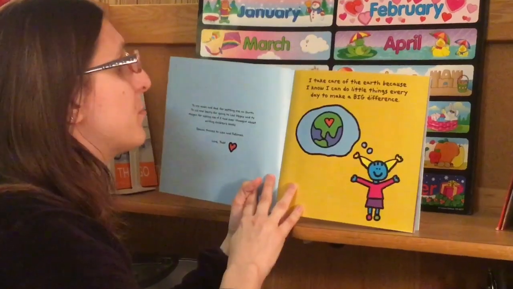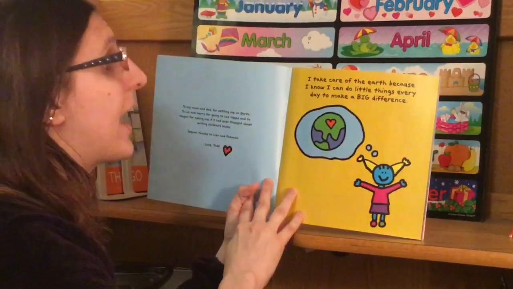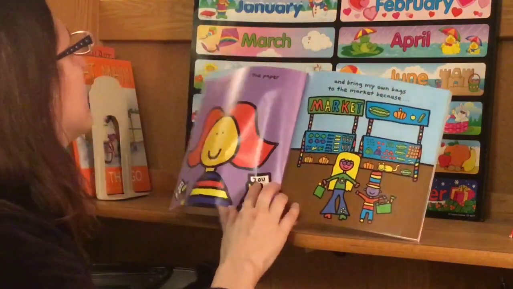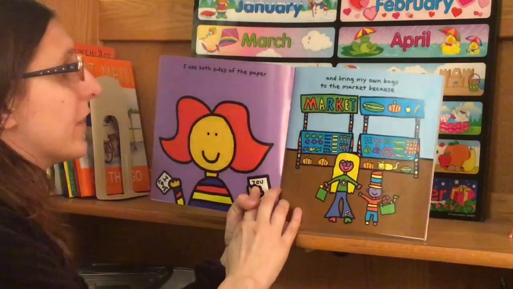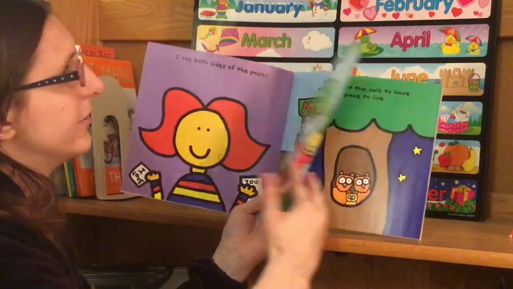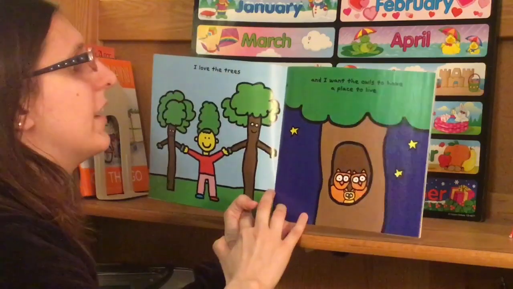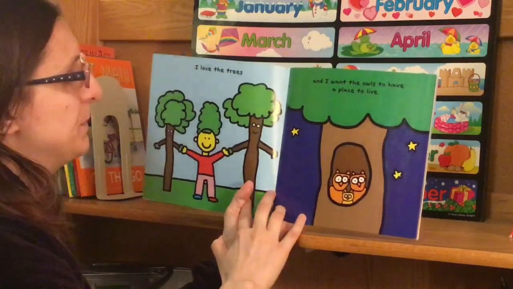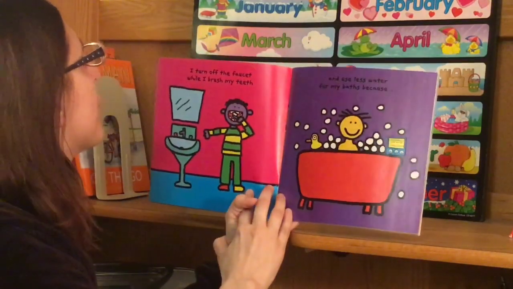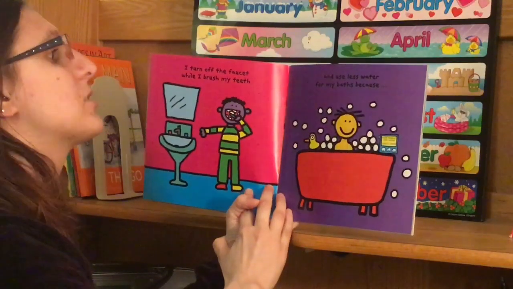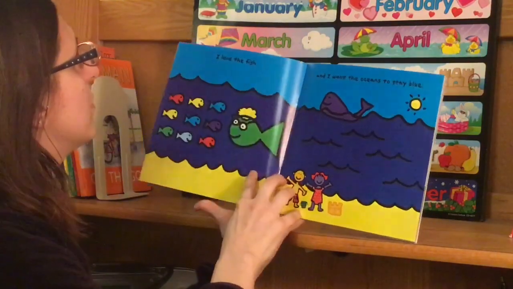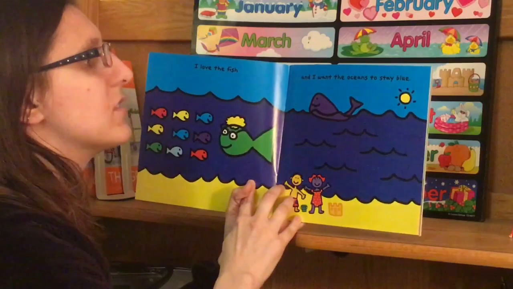I take care of the earth because I know I can do little things every day to make a big difference. I use both sides of the paper and bring my own bags to the market because I love the trees and I want the owls to have a place to live. I turn off the faucet while I brush my teeth and use less water for my baths because I love the fish and I want the oceans to stay blue.